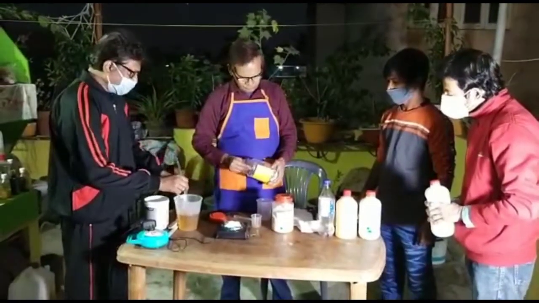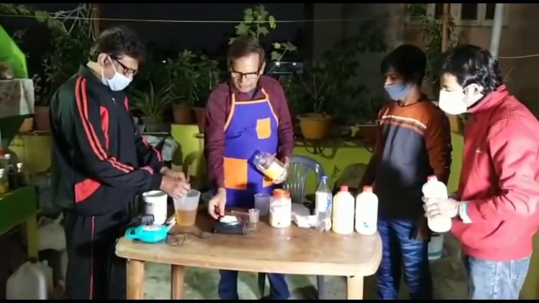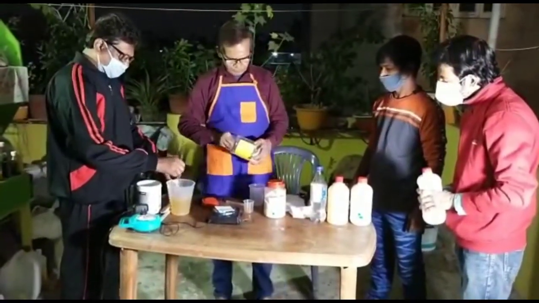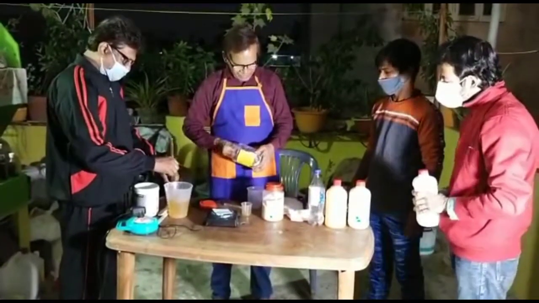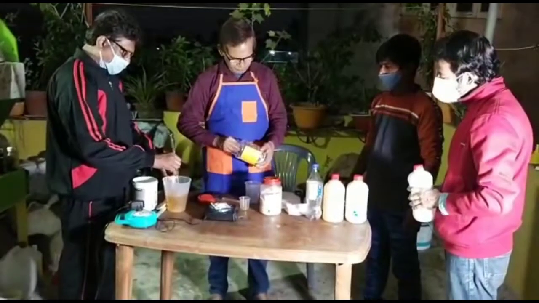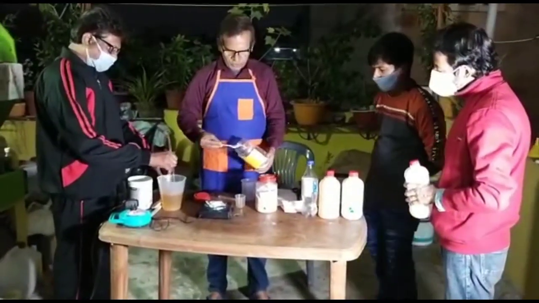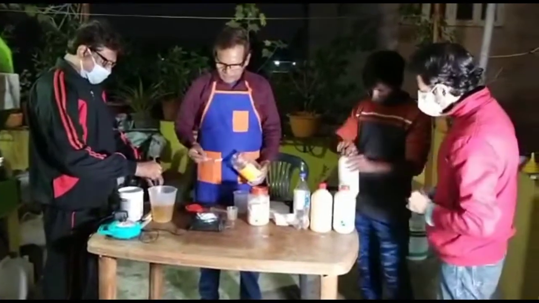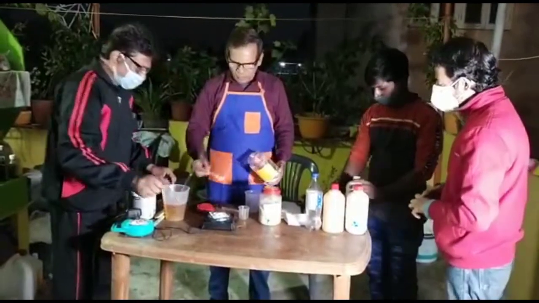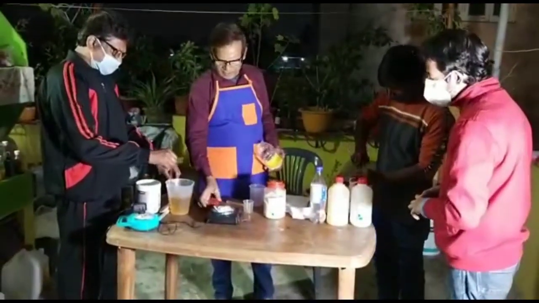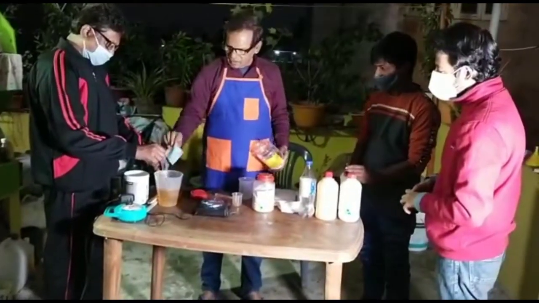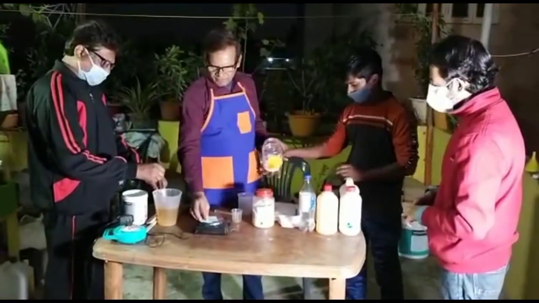So 9 gram we are putting, then again we will put 6 gram of methyl naphthyl ketone. This we have put, 15 gram. It is available as orange crystal. Orange crystal is very good. It gives a very good lemony smell for the perfume.